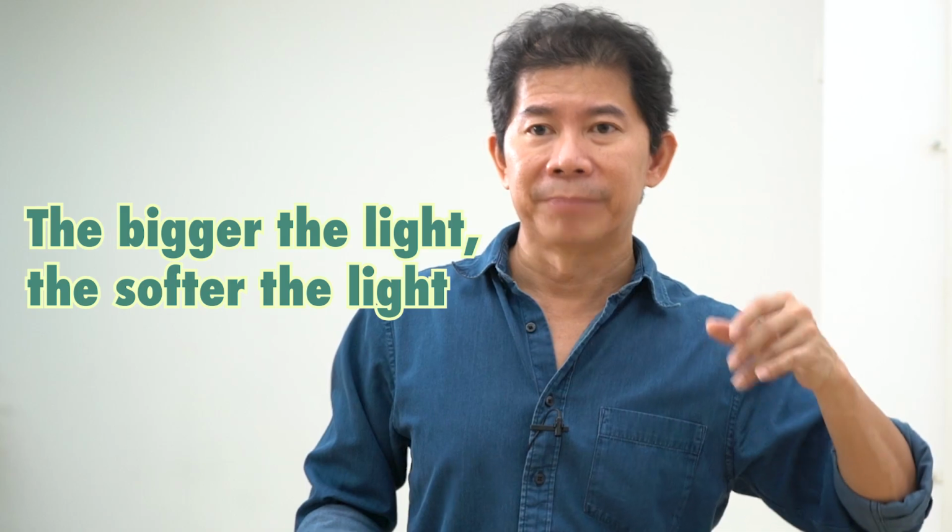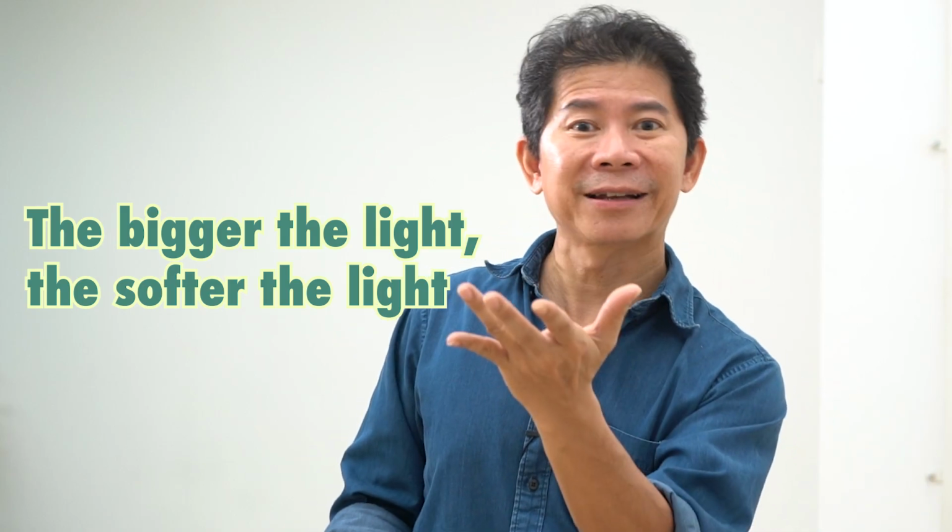I'm gonna have my flash bouncing to the side, to the wall that we see right here. This wall is gonna offer a bigger surface area. And that's what bouncing does. It becomes soft because instead of having the flash firing directly at your subject, which is a hard small light, about 2 inches by 1 inch, you turn it to the side and you fire a flash. The whole wall here is gonna be the light source, not this anymore. And that's how your light becomes softer because of this rule: the bigger the light, the softer the light.